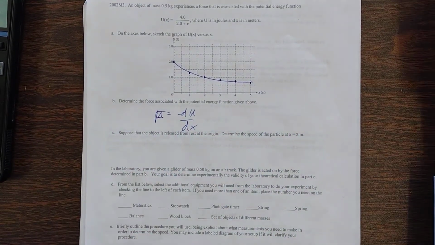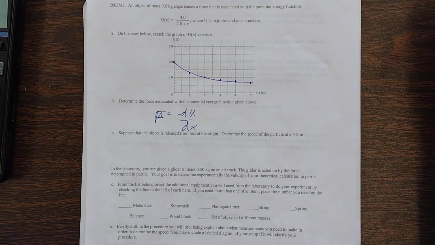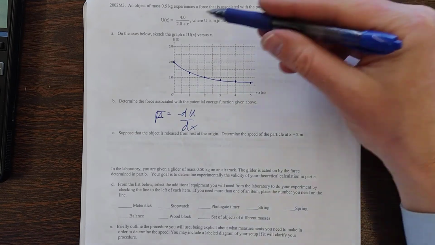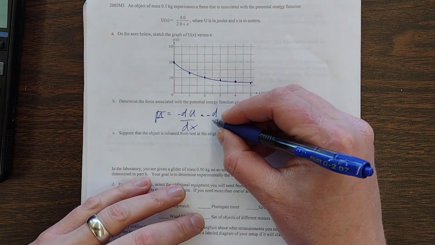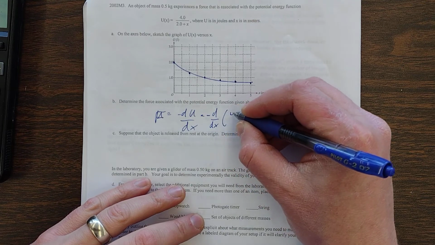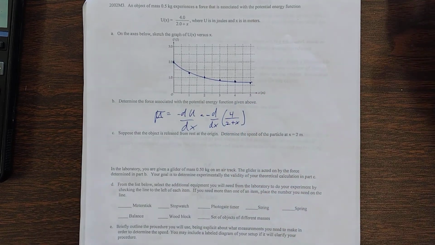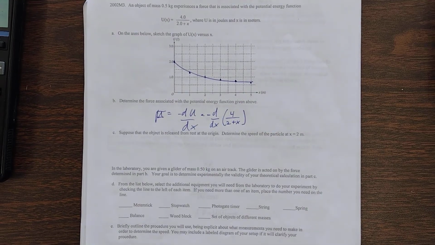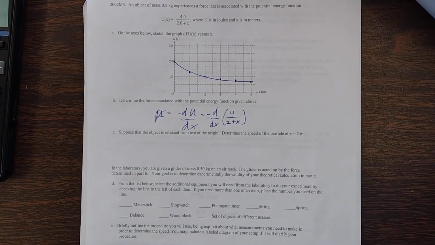Okay. Determine the force associated with the potential energy given above. Okay, so you got to take the derivative of this. So it's the negative derivative with respect to x of 4 over 2 plus x. How do you take the derivative of that? So it's something called the quotient rule. Using the quotient rule.